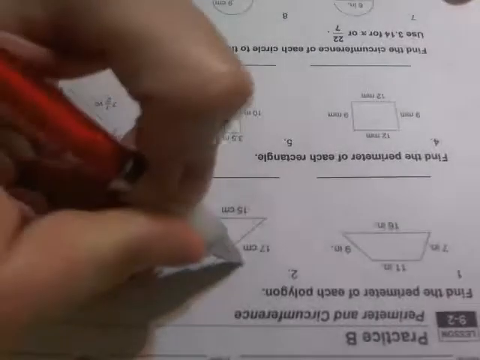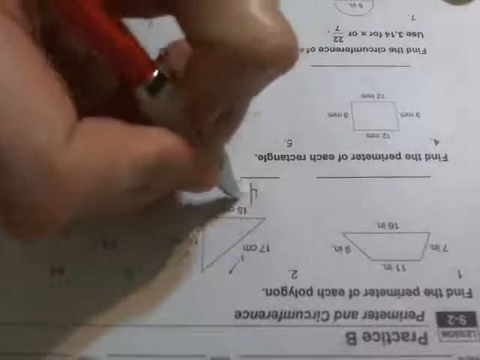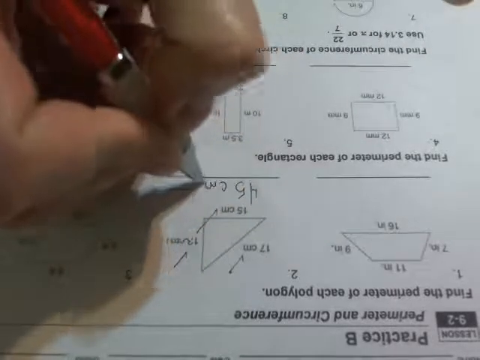So as we take a look at number 2, you'll do the same thing in number 1 and 3. Again, you're just adding up all the sides. So I've got 17 plus 13, which is 30, plus 15, which makes 45. So it's 45 centimeters going around the triangle. Done. Do the same thing in 1, do the same thing in 3. Add up all the sides.